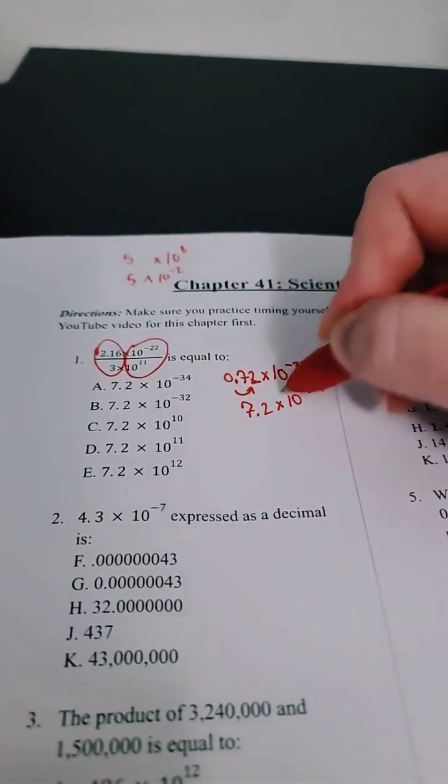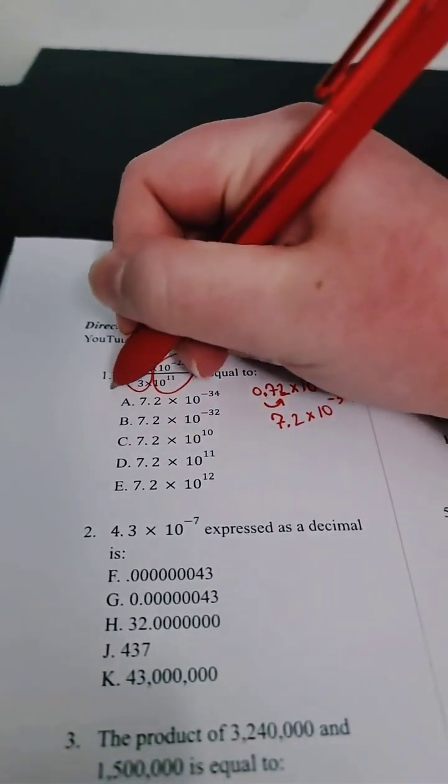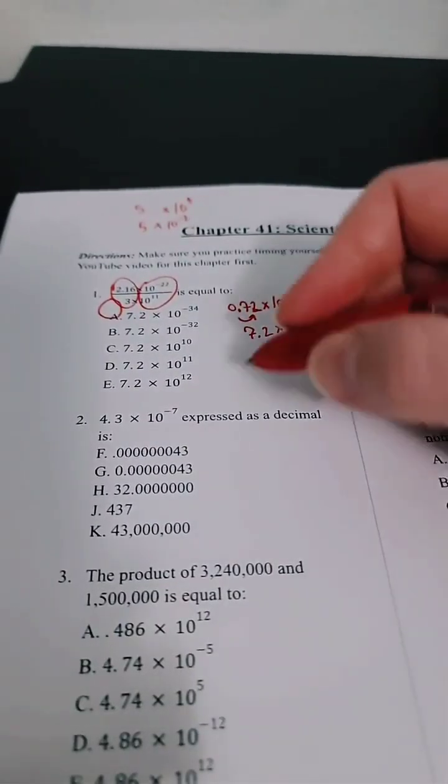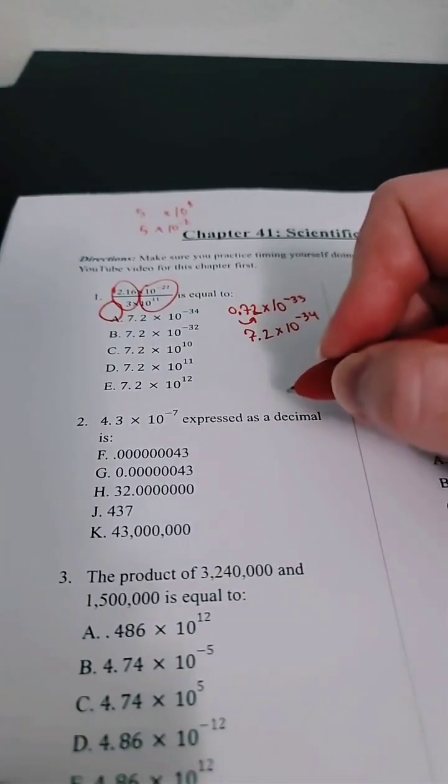So then that's what we got for the answer. So it's going to be A. So let's go to number 2. 4.3 times 10 to the negative 7 expressed as a decimal.